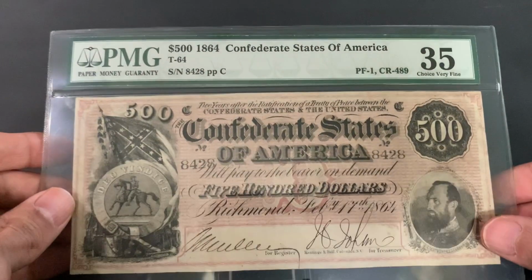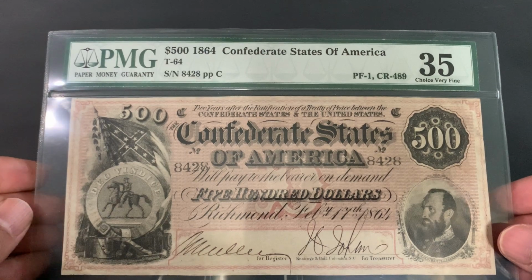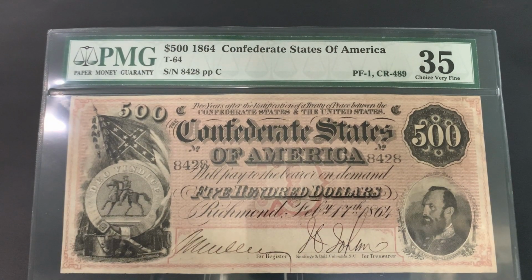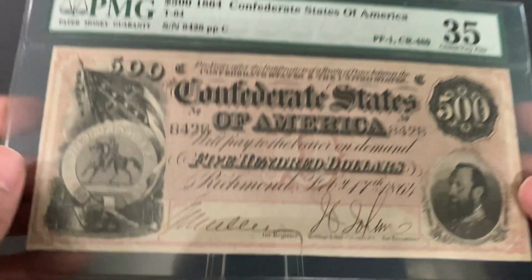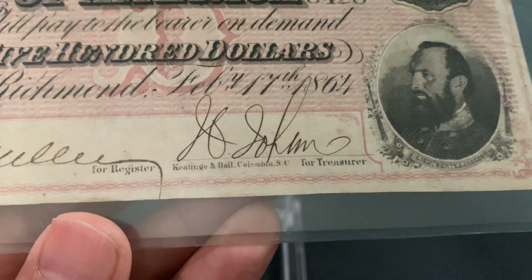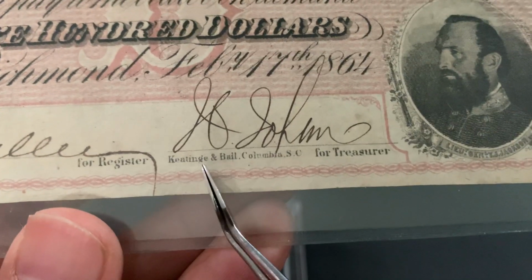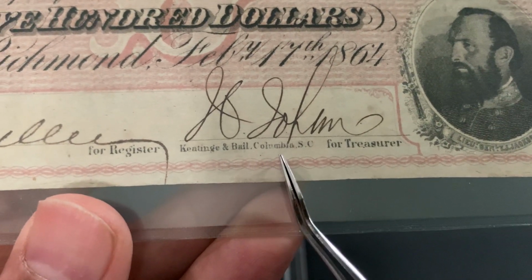Now, the initial series of banknotes were printed in the North by the National Banknote Company in New York and were smuggled across the Union lines. But as the North created these blockades, it made it necessary to then transfer all the printing operations to the South. This particular banknote was printed, and it says here, by Keating and Ball in Columbia, South Carolina.